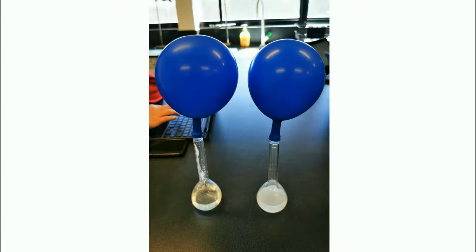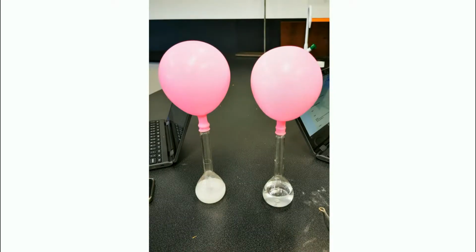It's just that the one with the powder went to its size in about 13 or so seconds, and the one with the marble chips took about 12 minutes to get to that same size. So we had a much faster reaction with the powder.